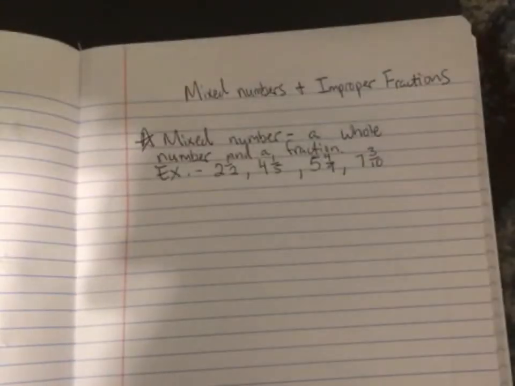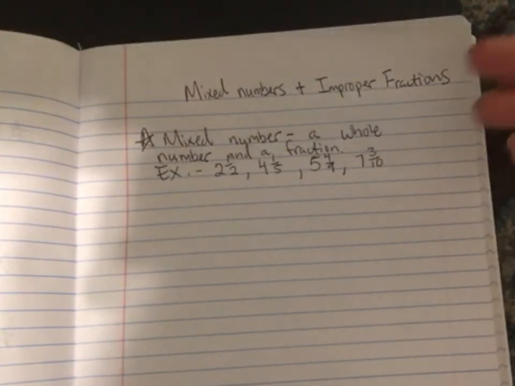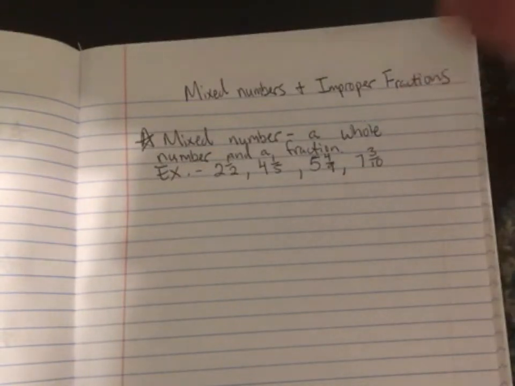Out in the real world, you might see this quite a bit when you measure something. I like to woodwork, and when I'm measuring something, say in inches, a lot of times something is not exactly a whole number of inches. For example, I might measure something and it might be a little bit over 20 inches, so it wouldn't be 20 inches exactly, it'd be a little bit over it.